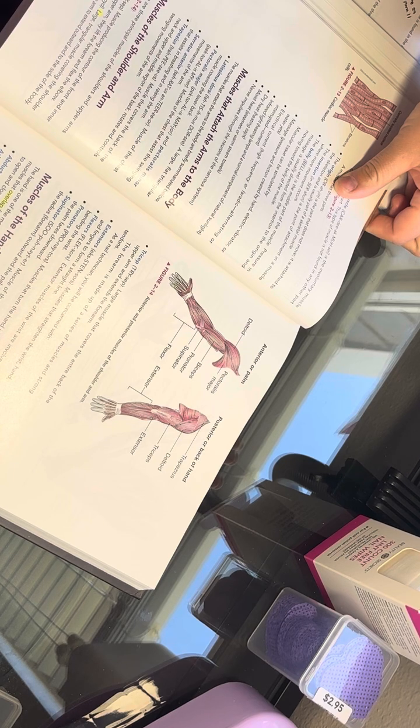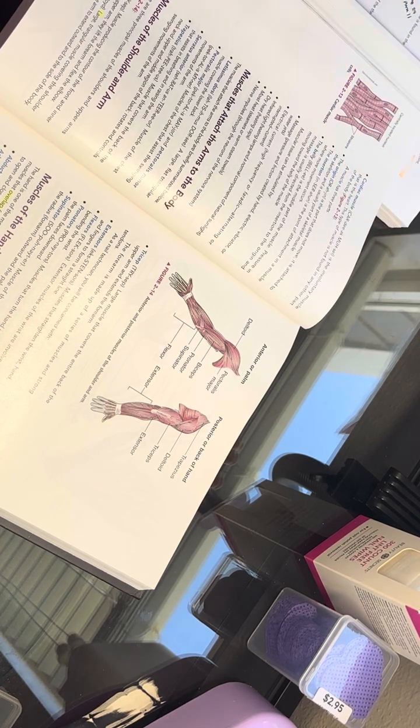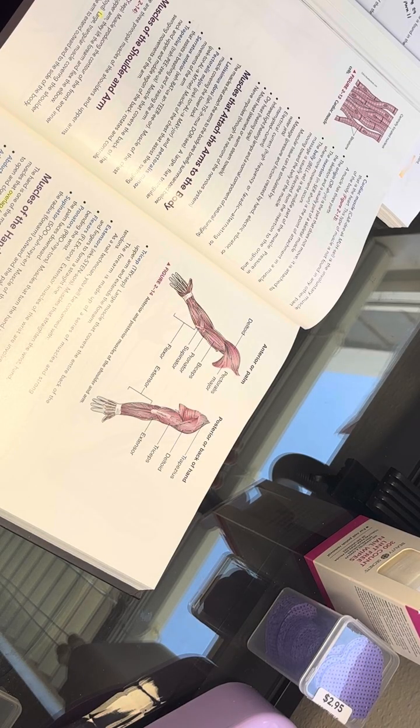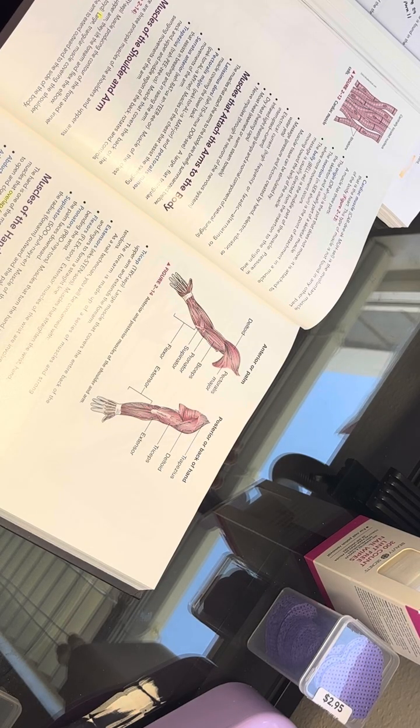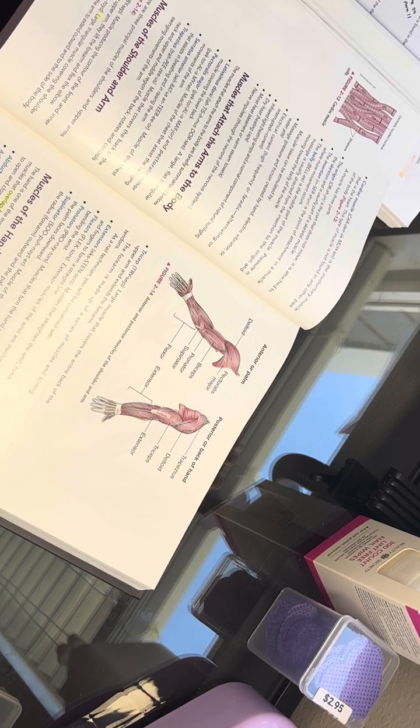The insertion is the point of attachment in a muscle where more movement occurs. The belly is the middle part of the muscle. Pressure in massage is usually directed from the insertion to the origin and moving toward the belly of the muscle. Okay, so the muscle has 3 parts: the origin, the insertion, and the belly.